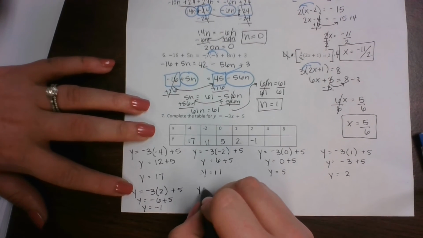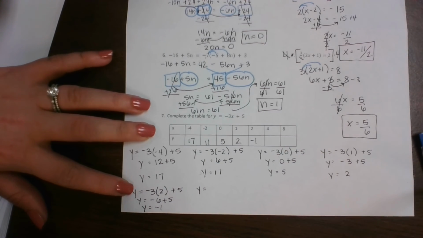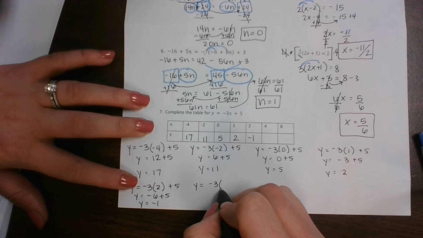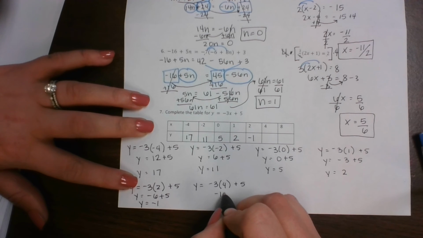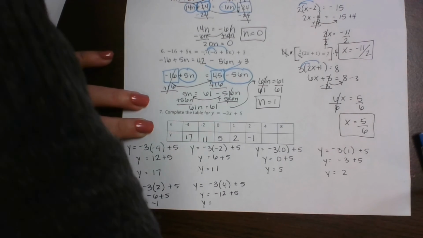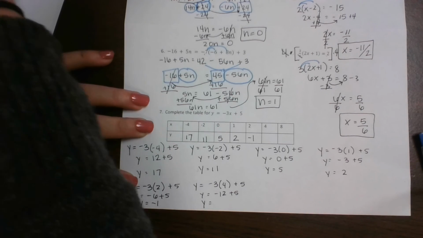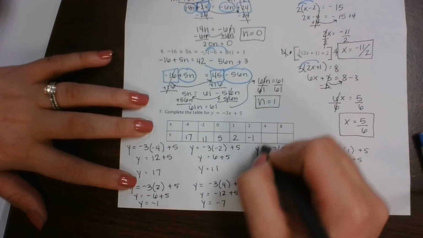Okay, now we have y equals, we're trying when x is 4. We're just trying different options. What happens to y when x is 4? So negative 3 instead of x, we're going to put 4 plus 5. So that would be negative 12 plus 5, which means y, I'm just checking my answer here, negative 7.